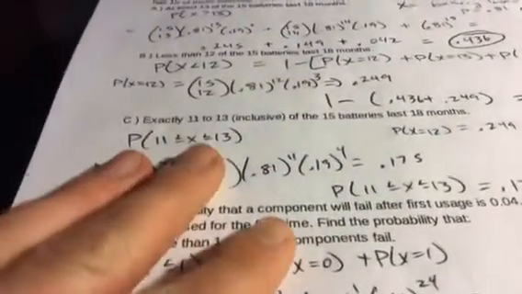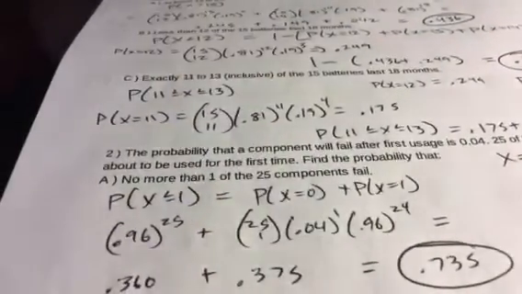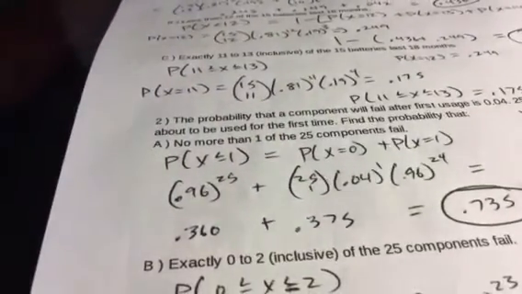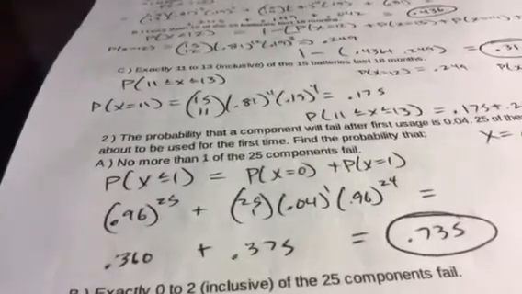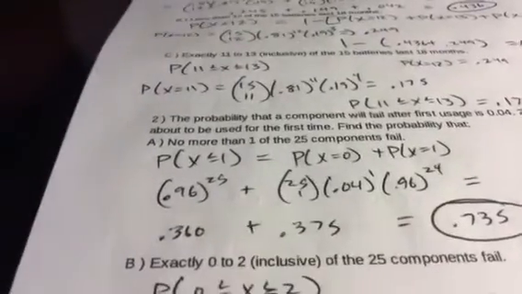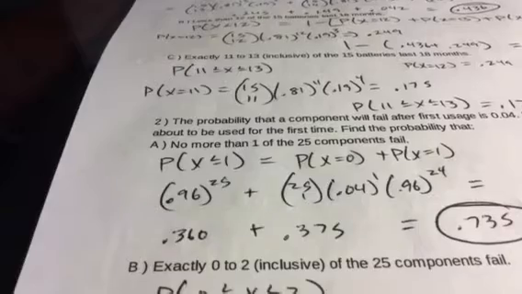All right, the probability that a component will fail after first usage is 0.04. 25 of these components are about to be used for the first time. Find the probability that no more than one of the 25 components fails. So the probability that X is less than or equal to 1 is the probability X is 0 plus the probability X is 1. So if I want all of them to not fail, that means 0.96 to the 25th power. If I want one of them to fail, that's how I would write it. All right, add them up.